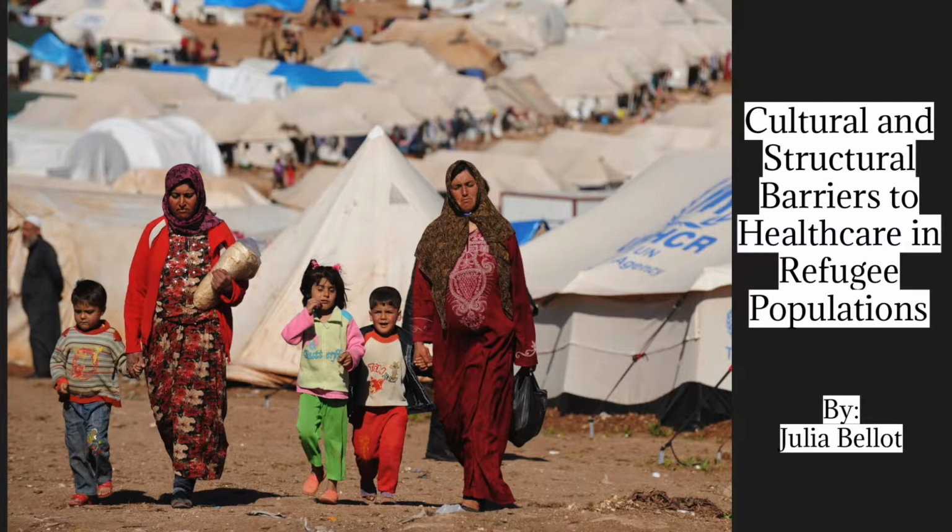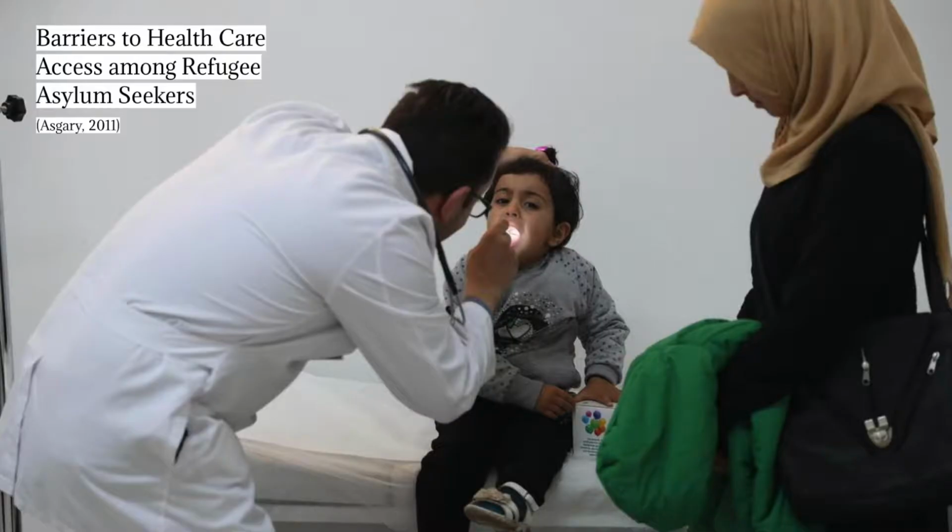This then increases that person's vulnerability as they are forced to move to a new geographic area where their race may decrease their ability to receive health care. This PowerPoint will look at two main themes of barriers to care that refugees face: cultural and structural. First, we will begin with cultural barriers to receiving health care.